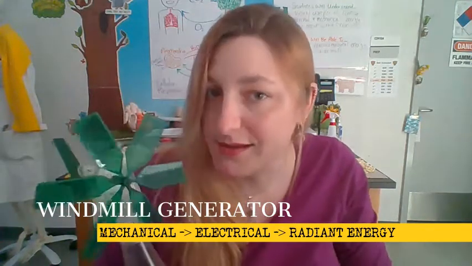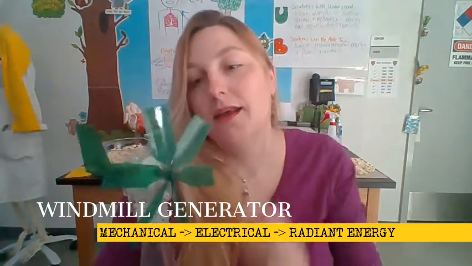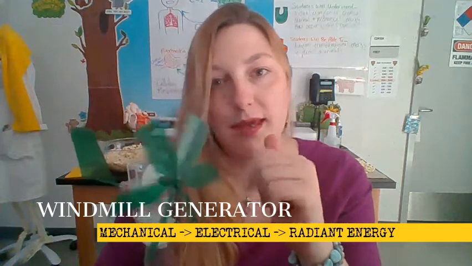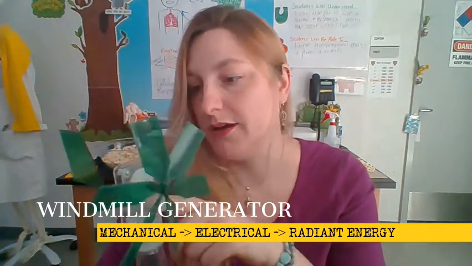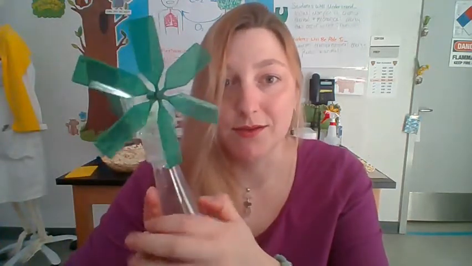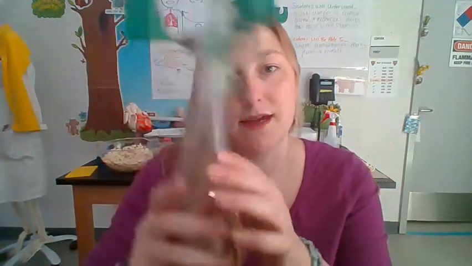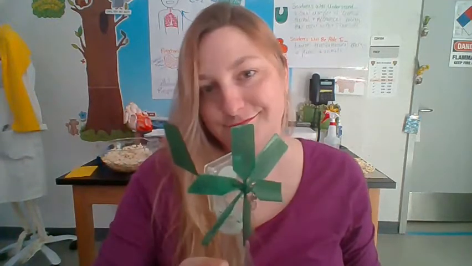Now, if this was just a windmill, then it would just be mechanical to electrical, technically speaking. But usually the whole reason that we use windmills is to convert them to electricity that can then power other things like light bulbs. So, windmill generator.